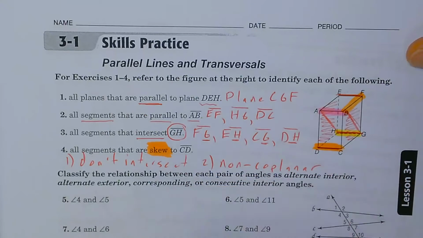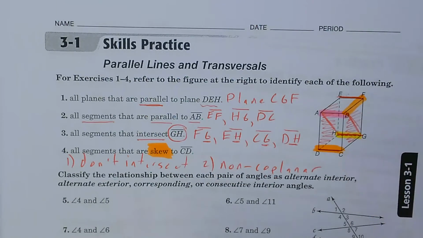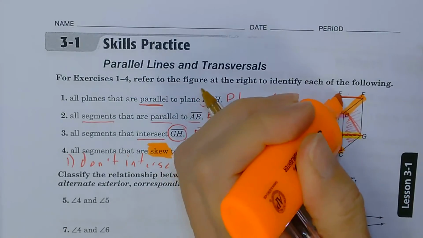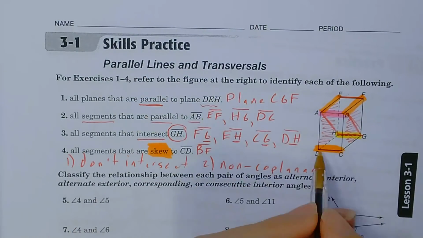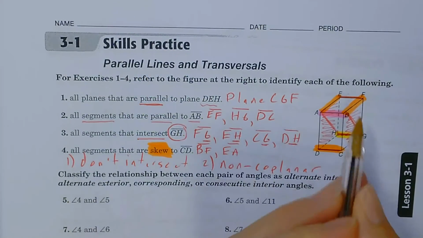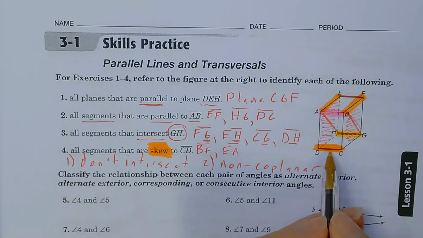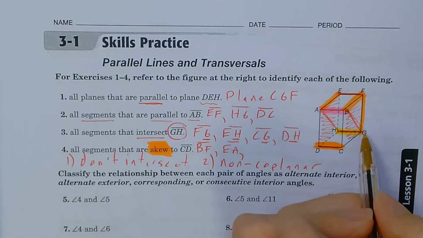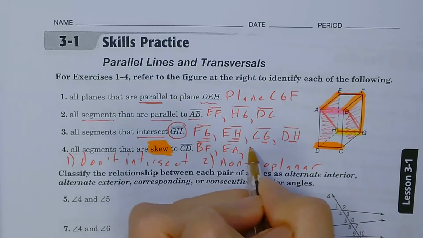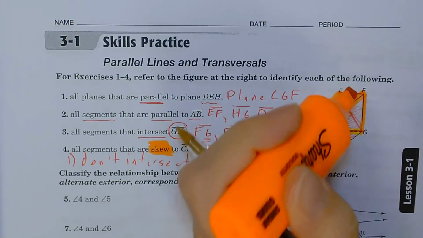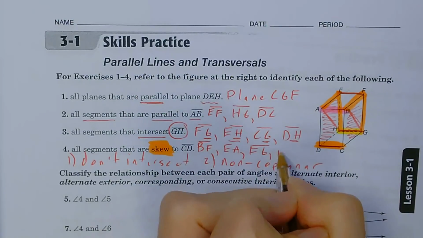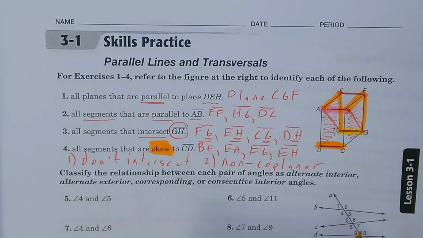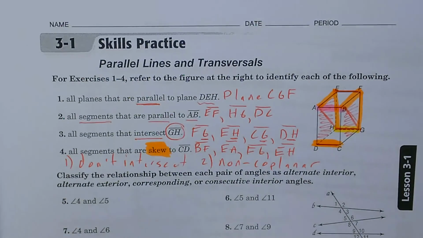All right, I'm going to highlight these in orange. That segment, BF, will never touch CD, and it's going a different direction, so these are on different planes. This segment, EA, will also not touch DC. So EA is non-coplanar with DC, and it will never intersect. Another one would be FG. If you look at FG, FG and DC will never touch, and they're not in the same plane. And then finally, you've got a fourth one, which would be EH. EH is not going to touch DC, and it's not in the same plane, meaning it's going a different direction. So that's the difference between skew lines and parallel lines.